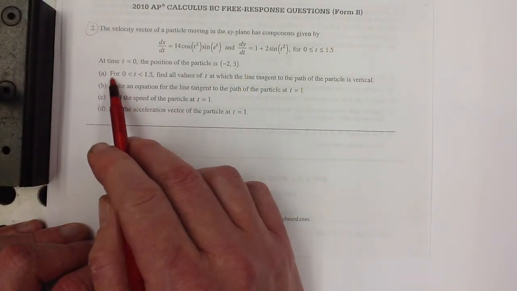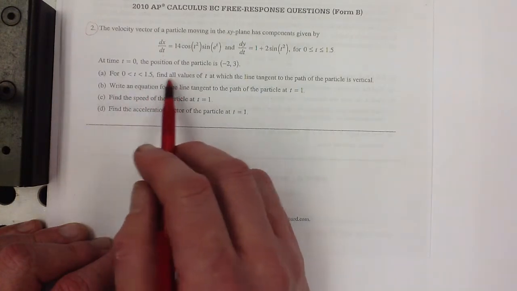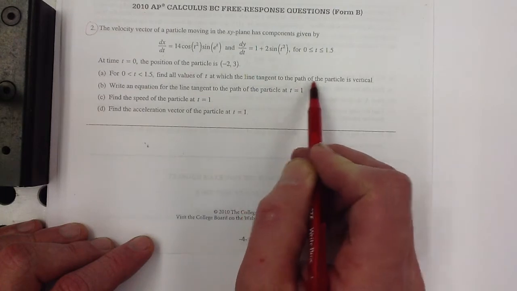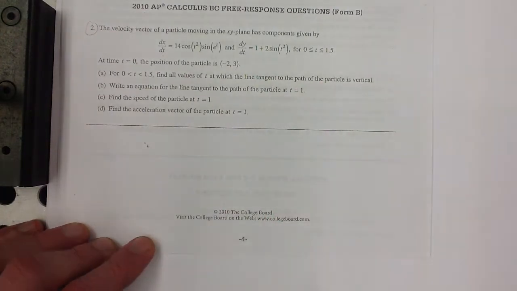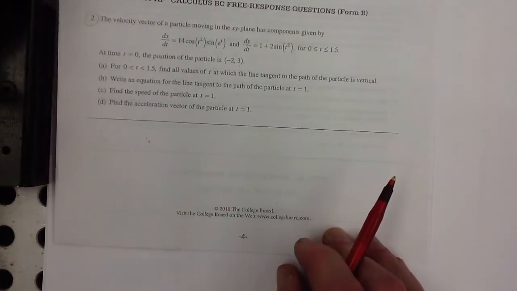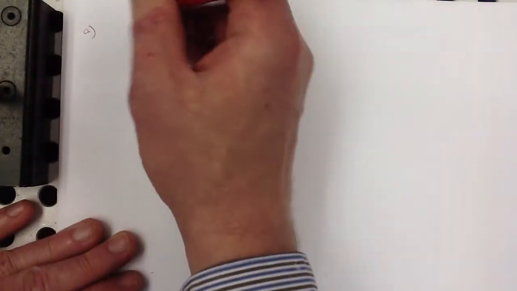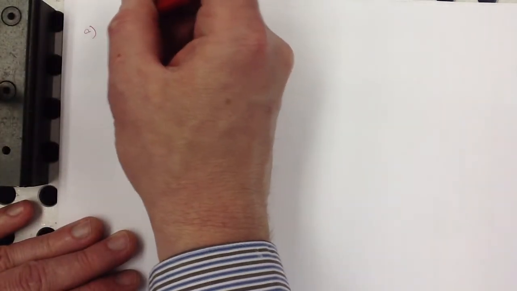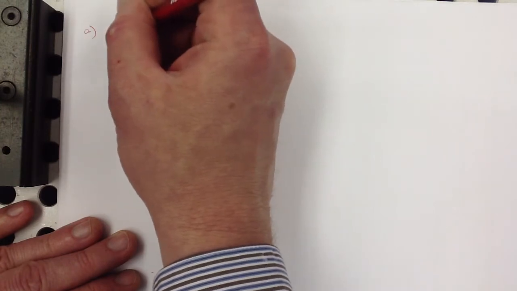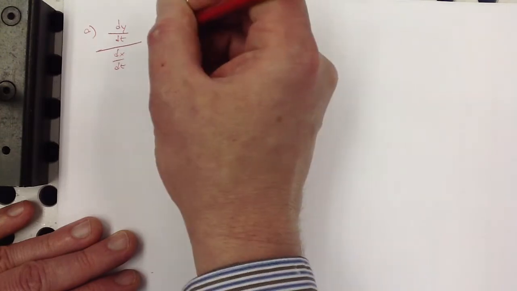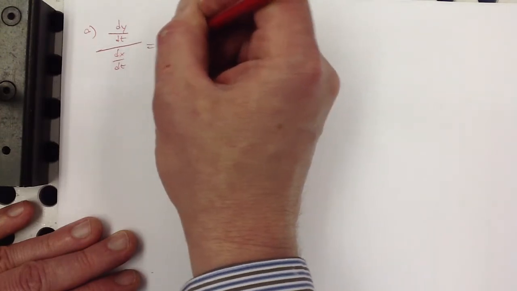Okay, so for times 0 to 1.5, find all values of t at which the line tangent to the path is vertical. Alright, well, tangent lines, when we're in parametric mode like this, we're looking for dy/dt over dx/dt to be vertical. That means that's undefined, right?